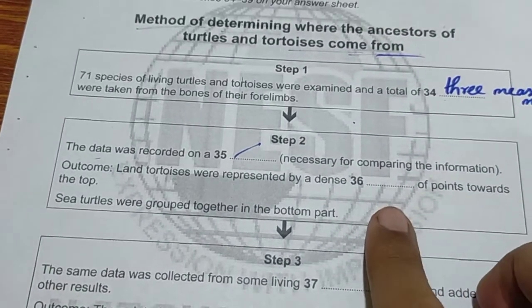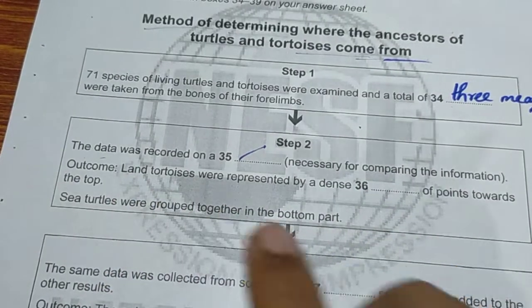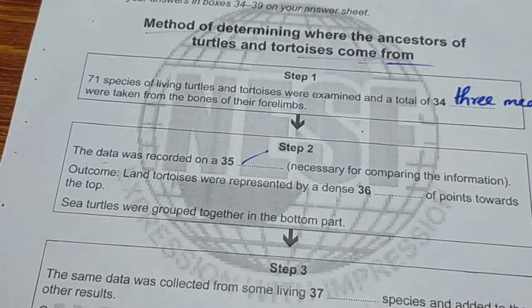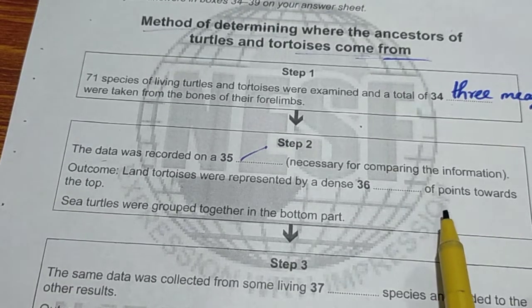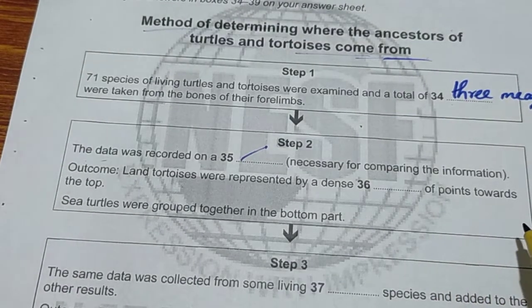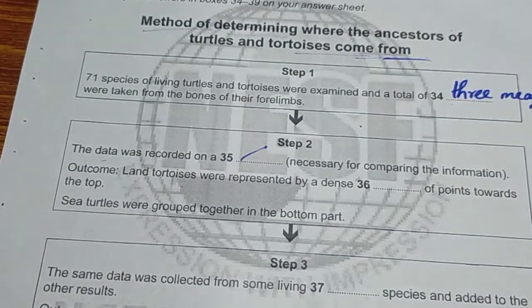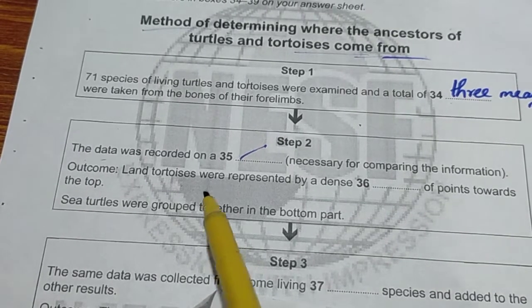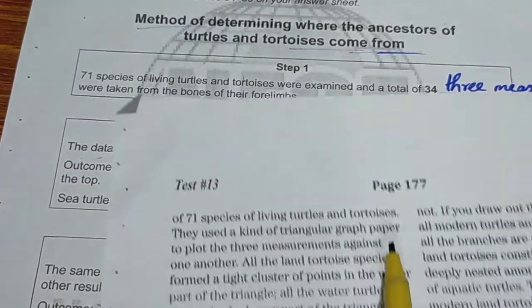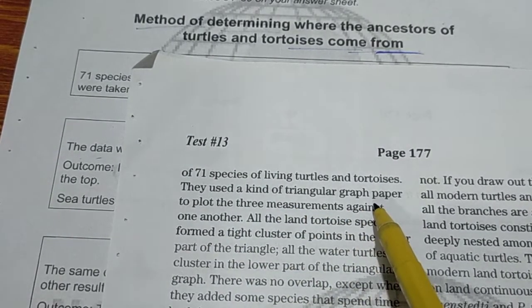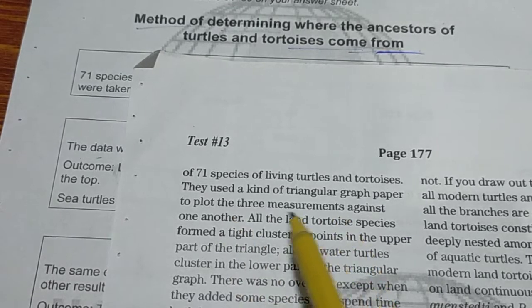Our next question is: land tortoises were represented by a dense dash of points towards the top. So we will again read the paragraph. They used a kind of triangular graph paper to plot the 3 measurements against one another.